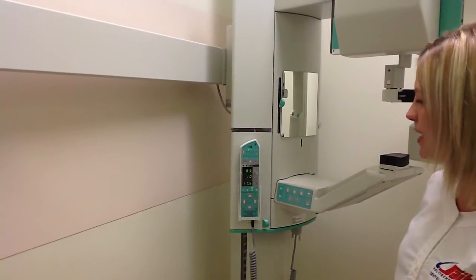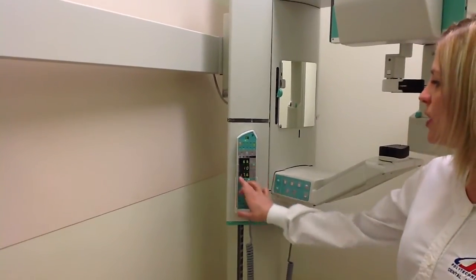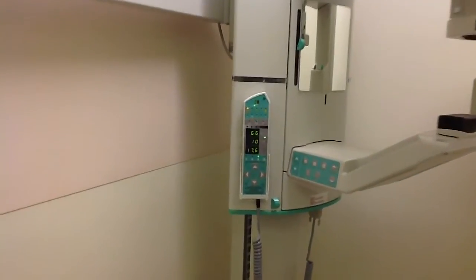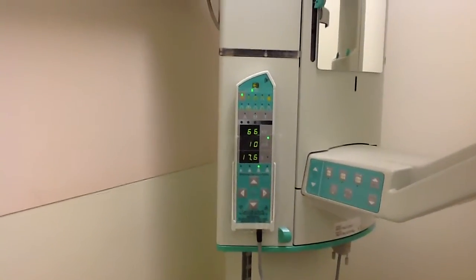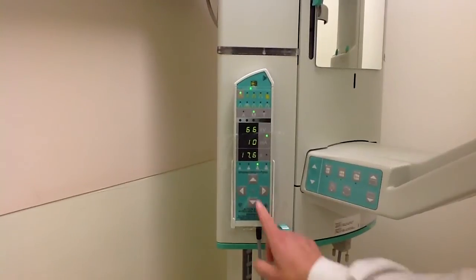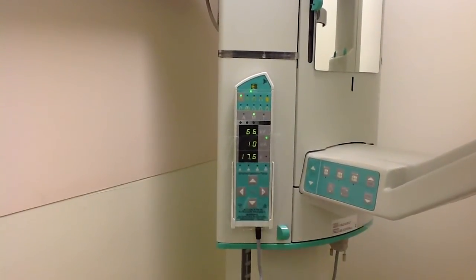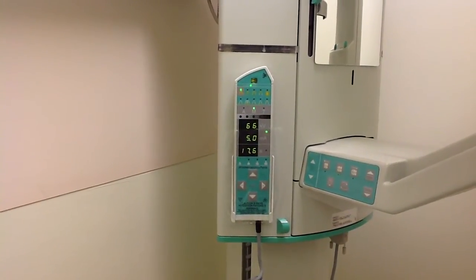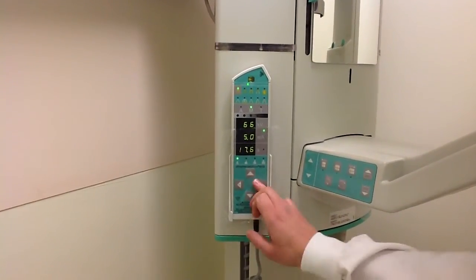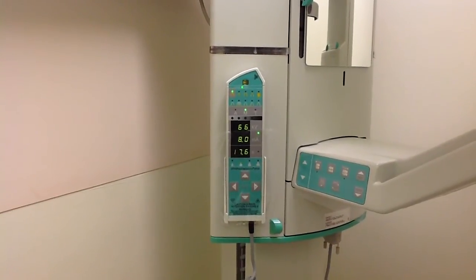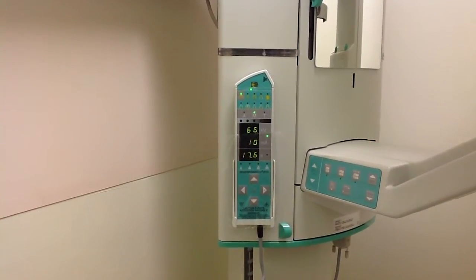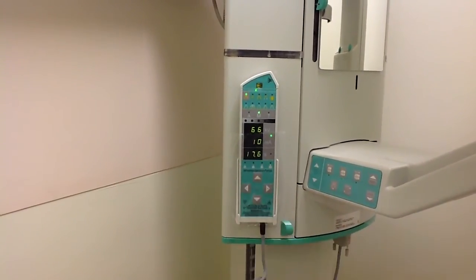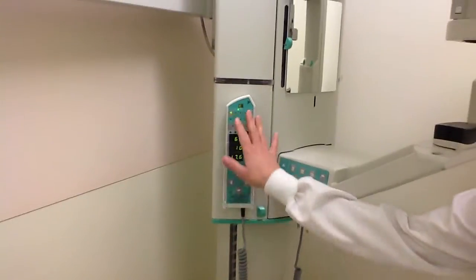We can see the KVP and the MA are set. We want to note that the numbers here, we will be required to identify those numbers and document them in our services rendered. And then the lower area here is the size of the patient. So there's 4 sizes. The first one would be a child. The second one would be a teenager. The third one is average adult, and the fourth one being large adult. Okay, so now we've selected our settings.